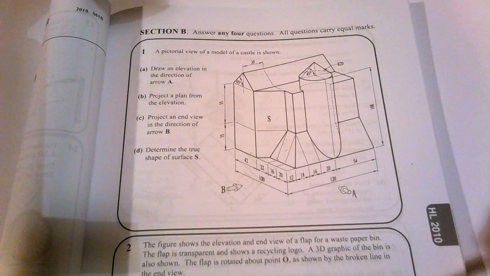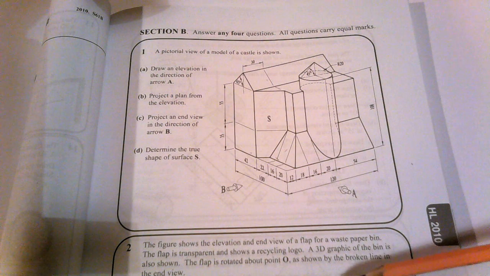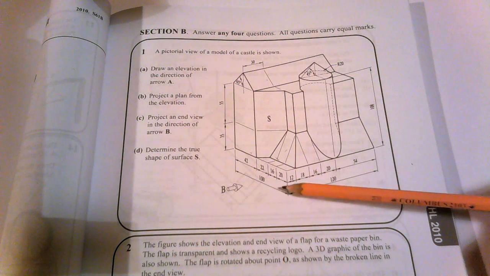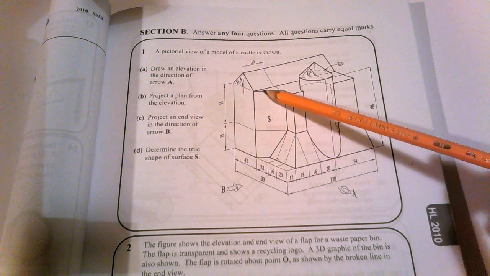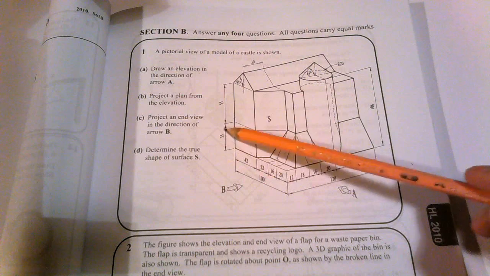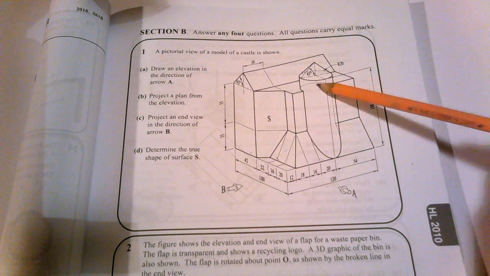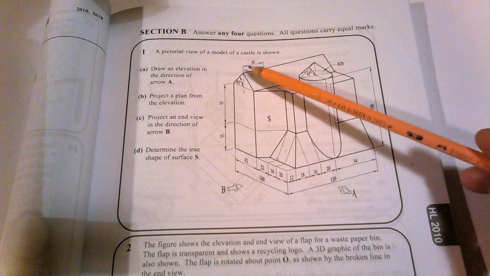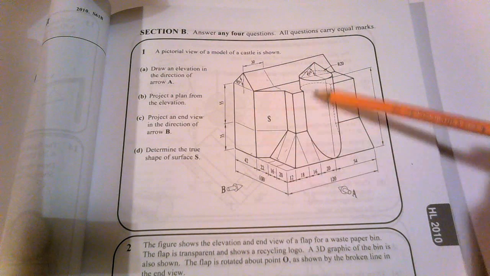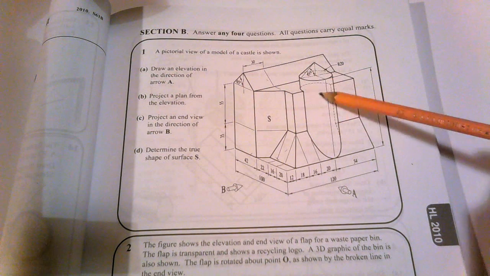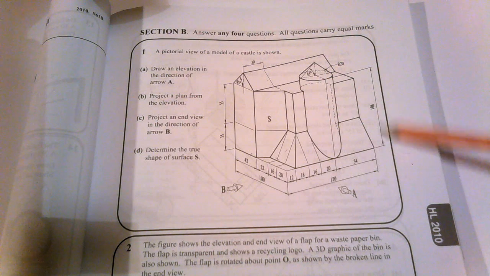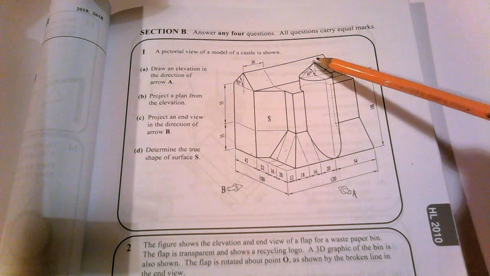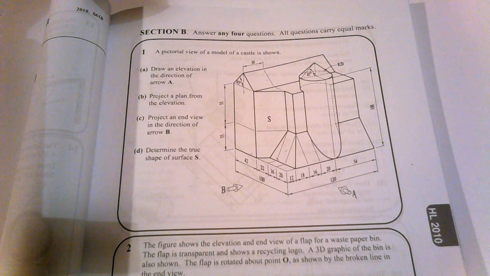Relevant information that we do need: we don't have an overall height. We have our height to this surface here, which is 90, and the way we can get it is from the end view. Come up 45 there for the ridge of our roof, and then for a conic section here, the overall height is 108 to the base of it, and then it's 45 degrees as well.